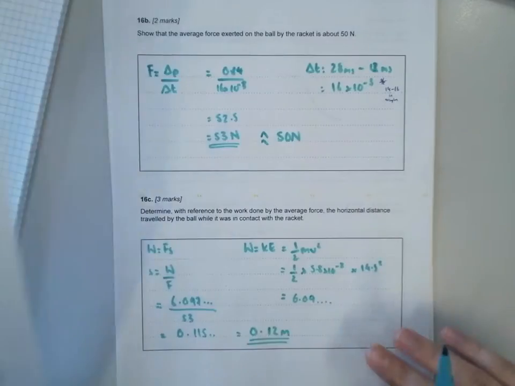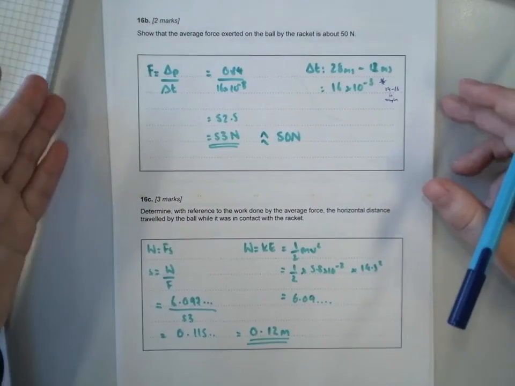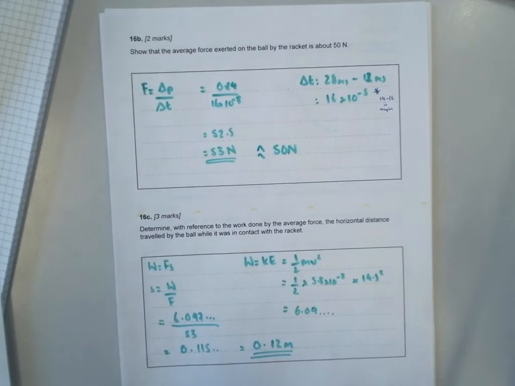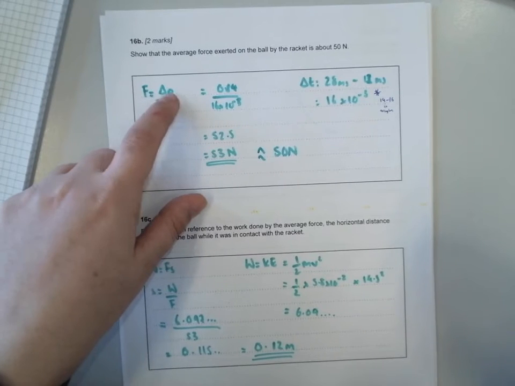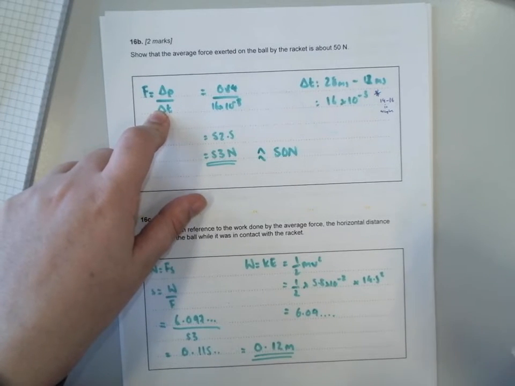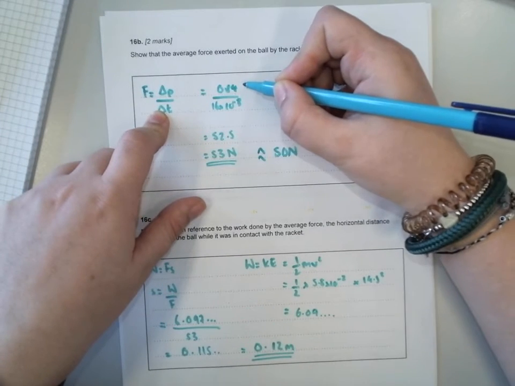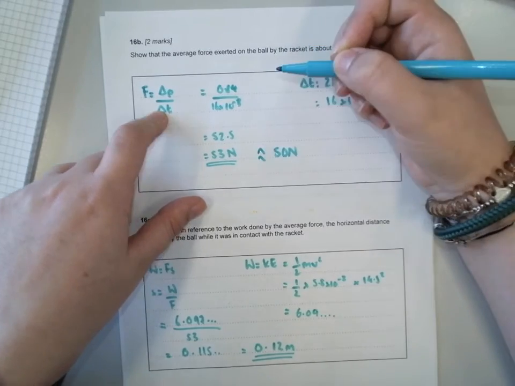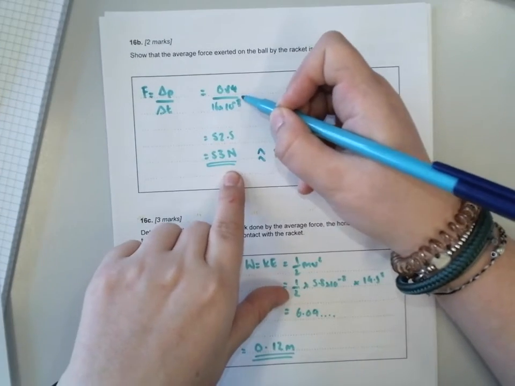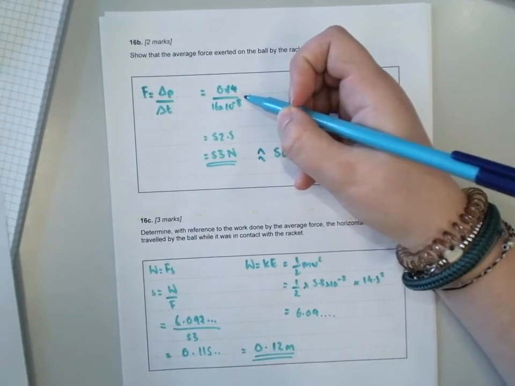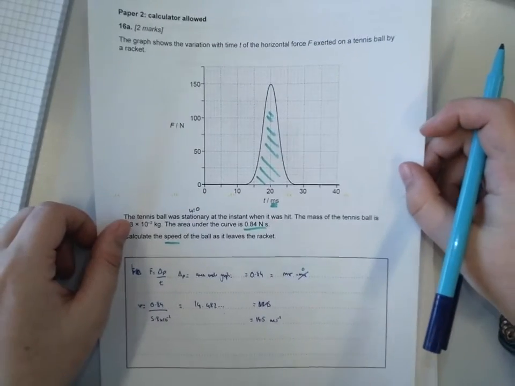For question B, the second part of this one, it then said a show question: show that the average force exerted on the tennis racket is about 50 newtons. Again, I'm going to use my force, change in momentum over change in time equation. I've got the change in momentum, that's 0.84, from the previous question and from the graph. But my change in time, I needed to actually calculate, and so I needed to interpret the graph here.